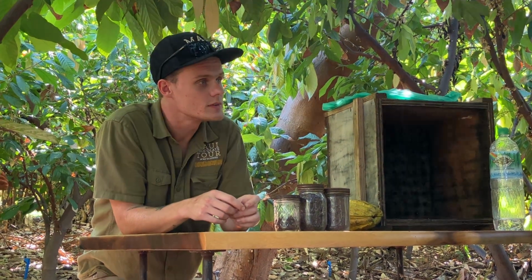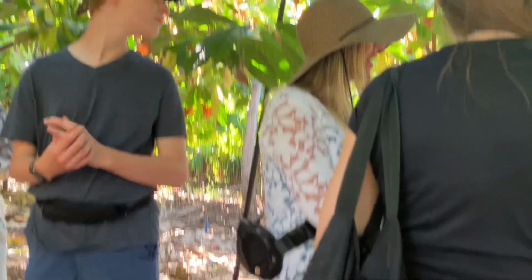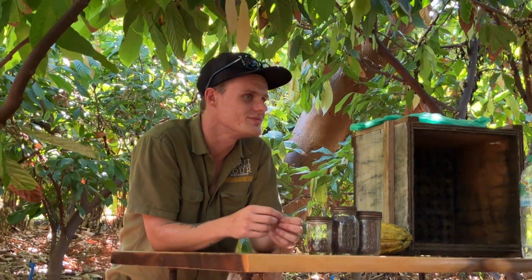Is that a chocolate dog? Oh, that's a chocolate dog. That's Dottie. Hi, Dottie. Bye. She doesn't really care about us. I'm pretty sure she's a farm dog.